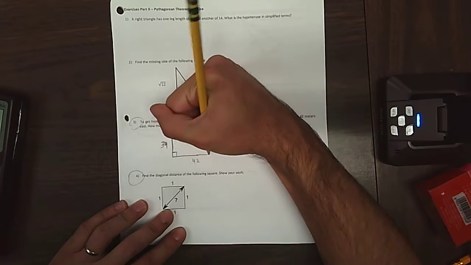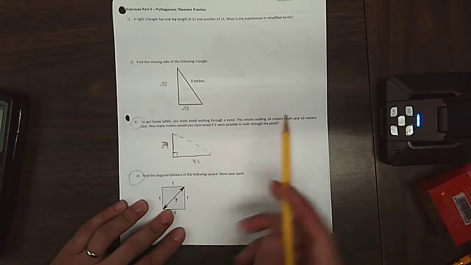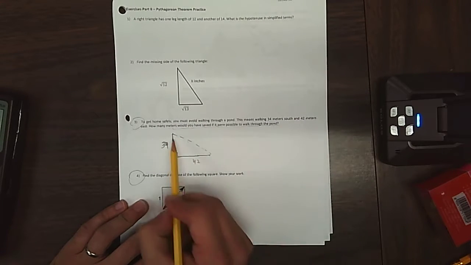So you can see it. And now be careful here. What they're asking is how many meters would we have saved if we were walking through the pond.